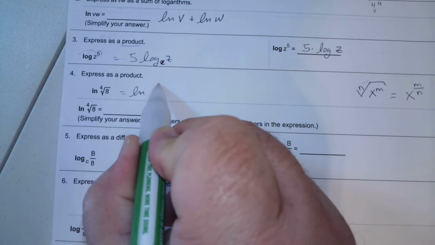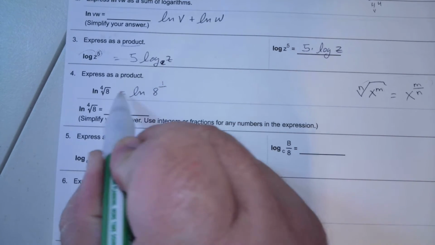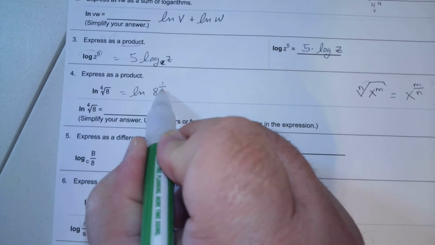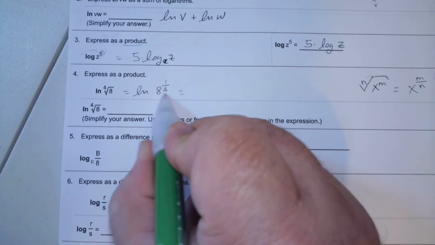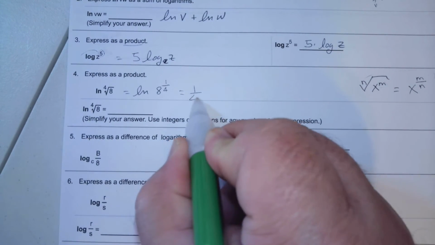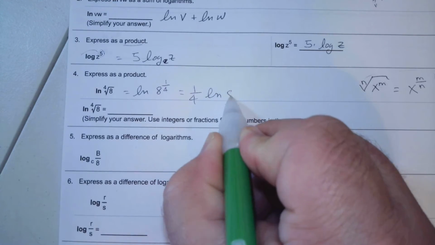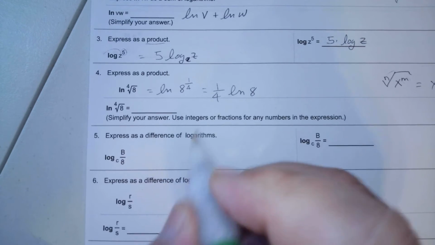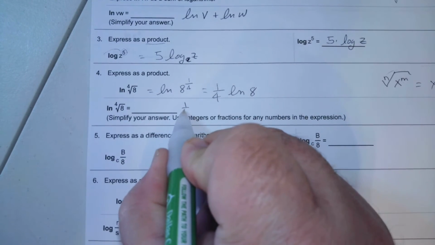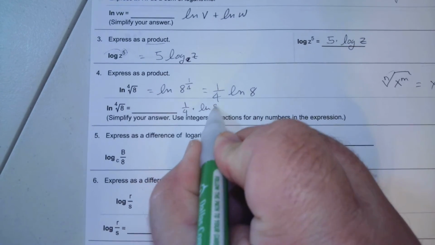So the power inside there is 1, and the root is 4. This is an exponent, so it goes out in front. And there's your product: 1/4 times ln 8.